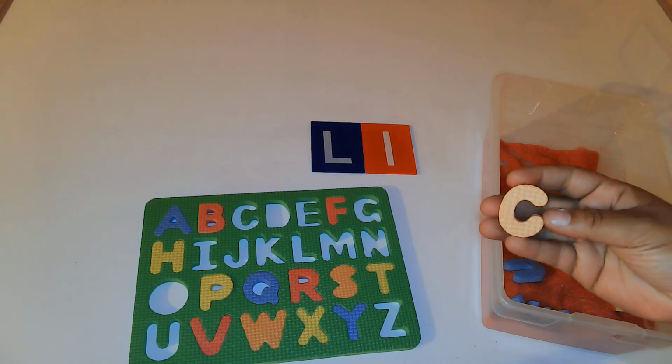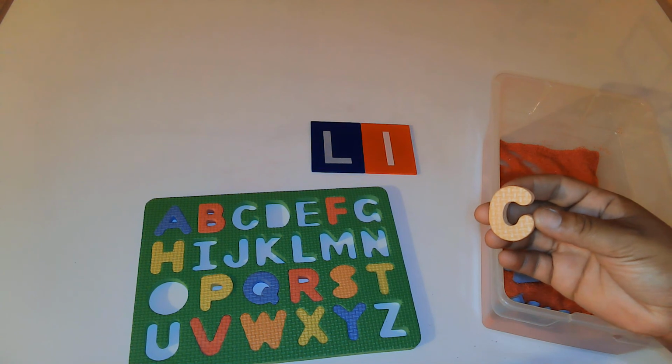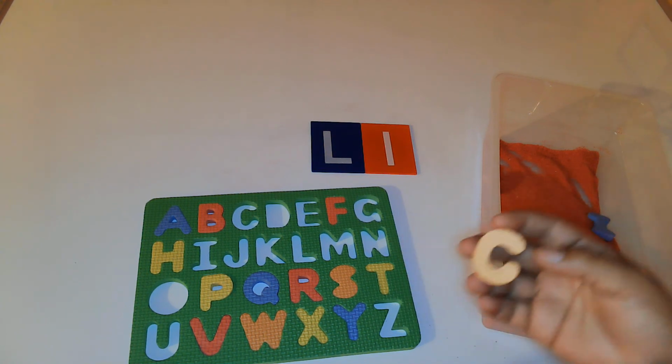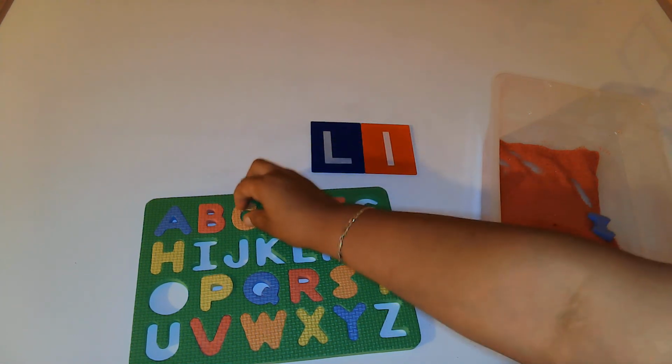The next letter I have is the letter C. Can you say C? Great job. And C can be for cat. C for cat.